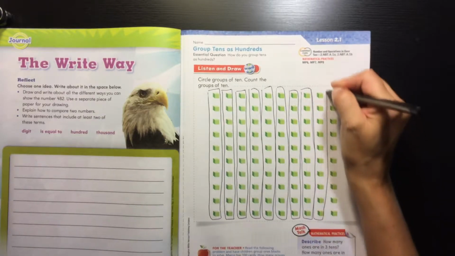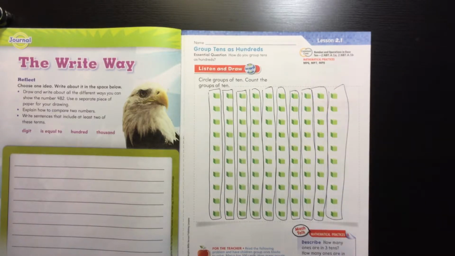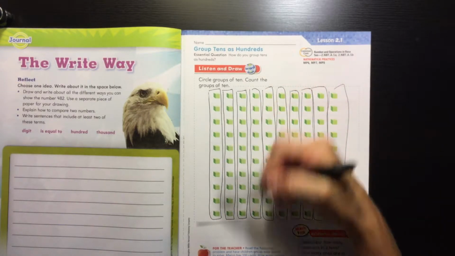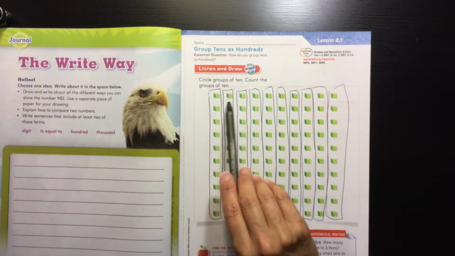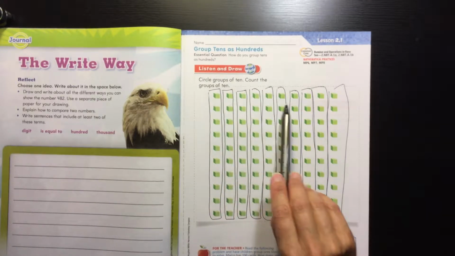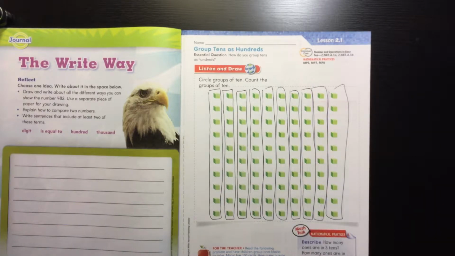I just have a few more. All right, so I have circled all of my groups of 10 ones to make tens. Let's count how many groups of 10 we have right here. We have 1, 2, 3, 4, 5, 6, 7, 8, 9, 10. We have 10 groups of 10.